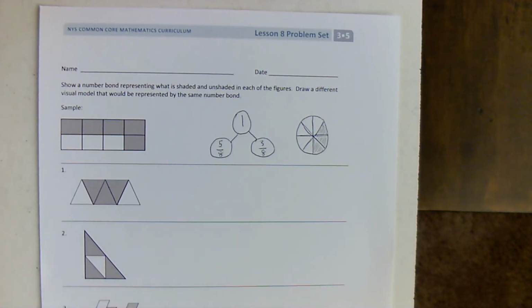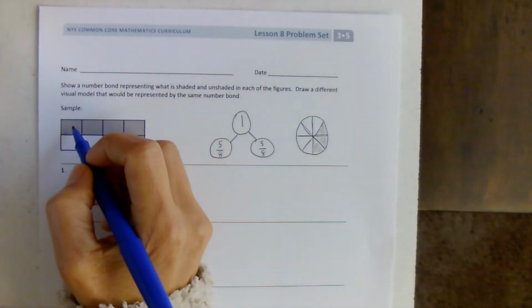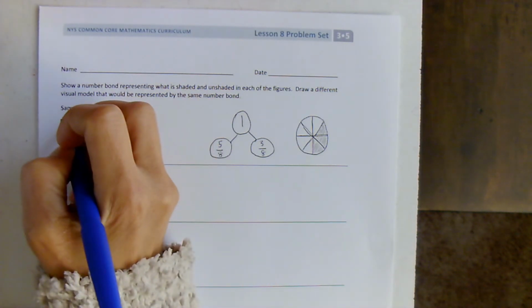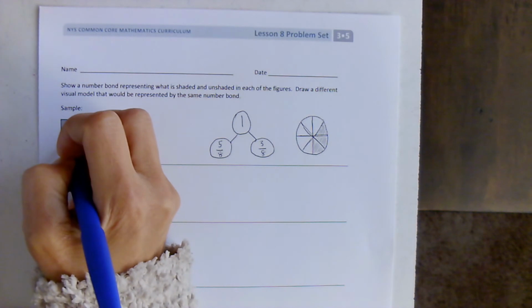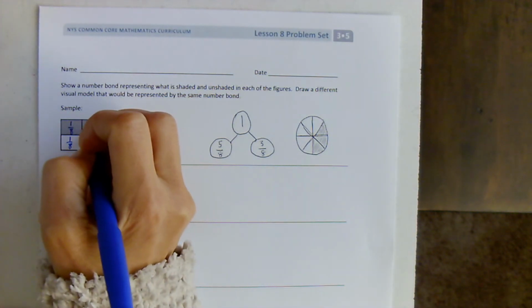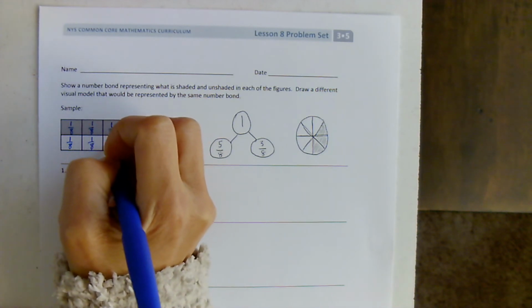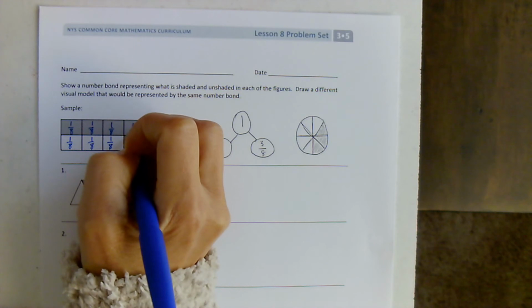And if we take a look, it says, show a number bond representing what is shaded and unshaded in each of the figures. Draw a different visual model that would be represented by the same number bond. Okay, that sounds really complicated, but it's not. I'm going to give you an example. First, I'm going to look at this shape. There's 1, 2, 3, 4, 5, 6, 7, 8. So this is 1/8. The unit fraction is 1/8. I'm just going to write that in each of them. We've done this before. So if you do this, it will make it much easier for you to remember.